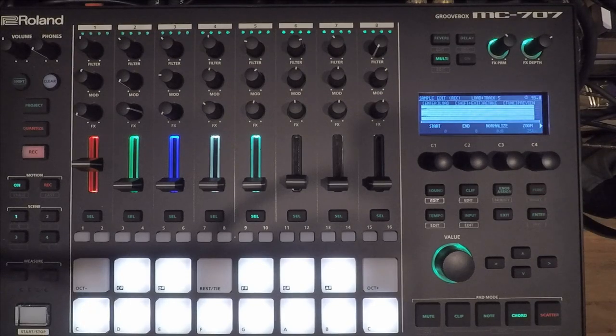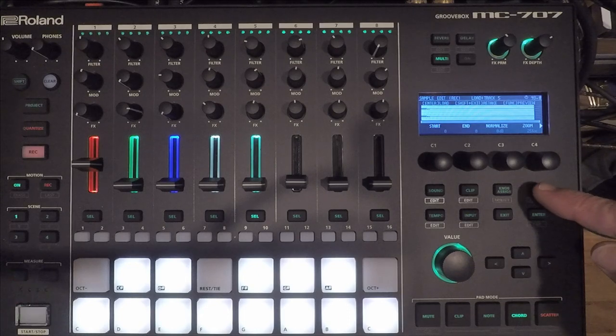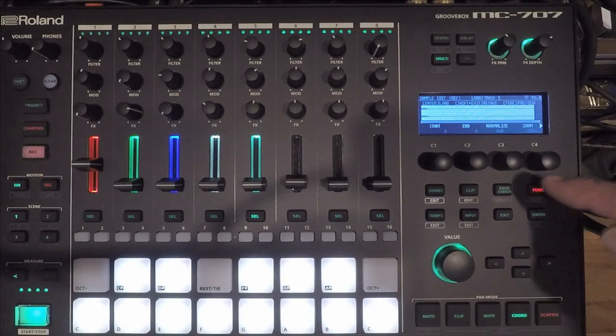Hit enter to stop recording, and it will bring up a sample edit screen. You might have seen this in previous versions if you have loaded any samples into the MC-707 off the SD card and then wanted to edit them. As you can see, the beginning is quite small and visible, and holding function will give you a preview. There's your sound as it was recorded. As you see, there's a lot of blank space at the end.